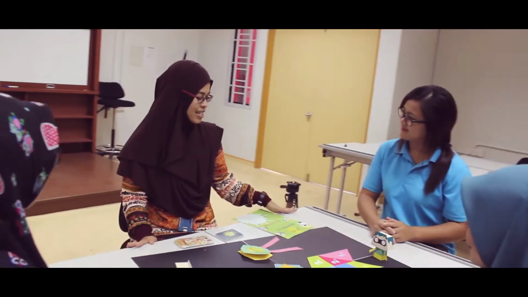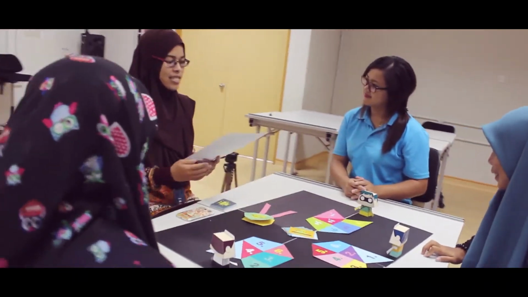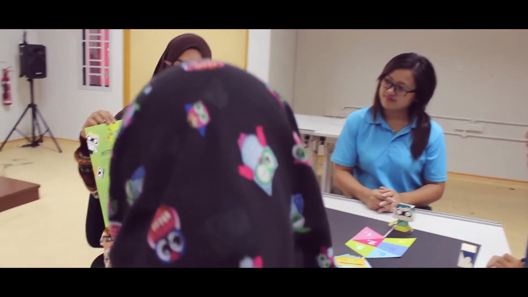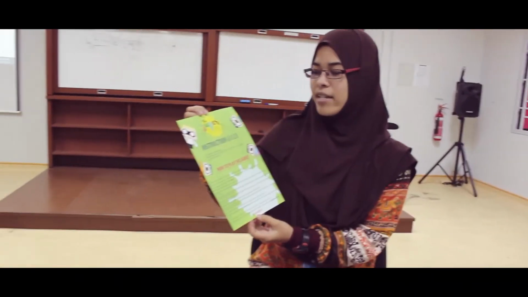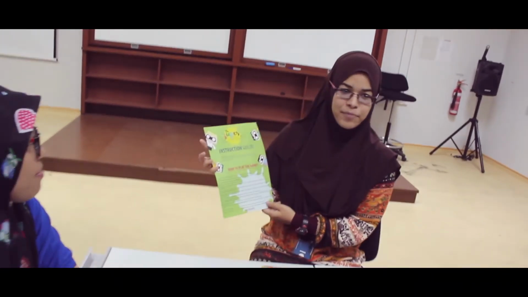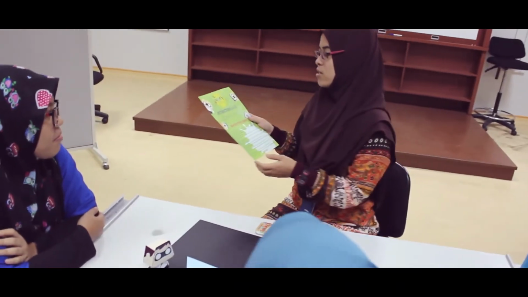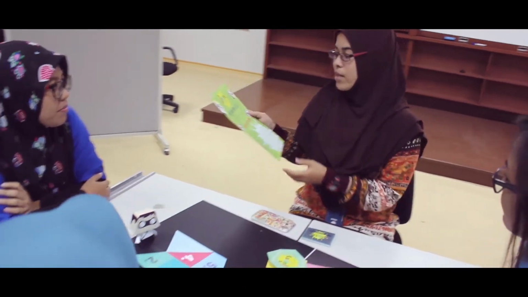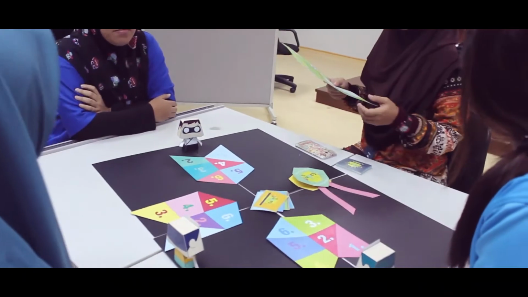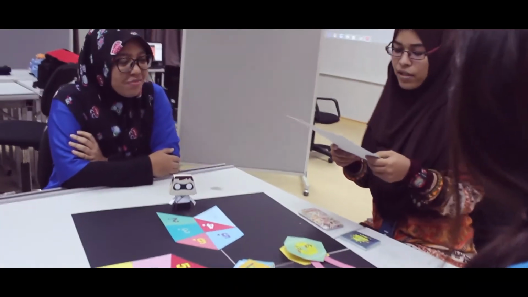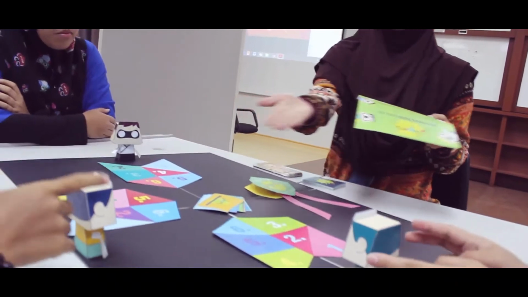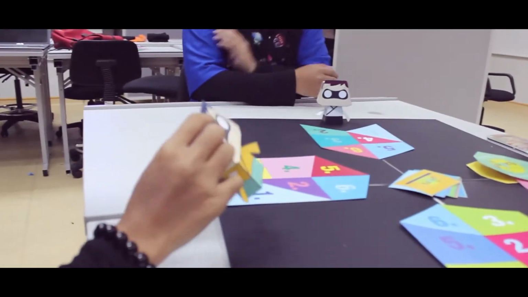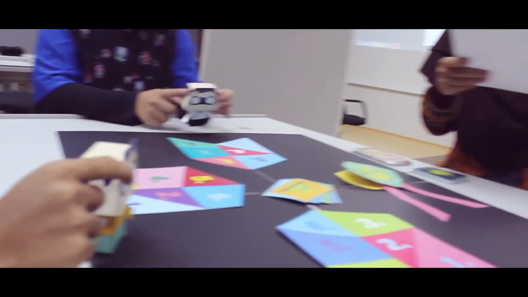Here we go to our game. The game is called the Super Designer. This is the instruction guide conducted by me, so I will tell you how to play the game. Firstly, to play this game, each player is given an avatar to represent the player. This is the avatar, and this game is called the Super Designer.